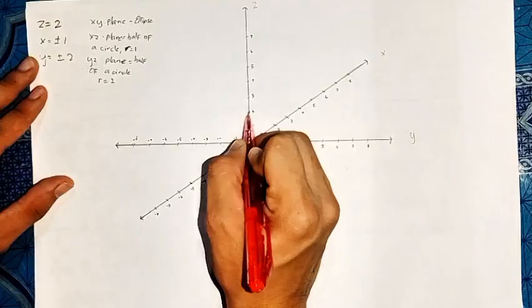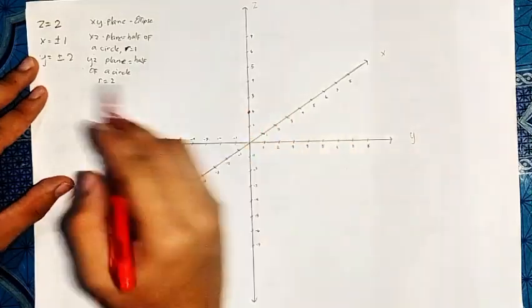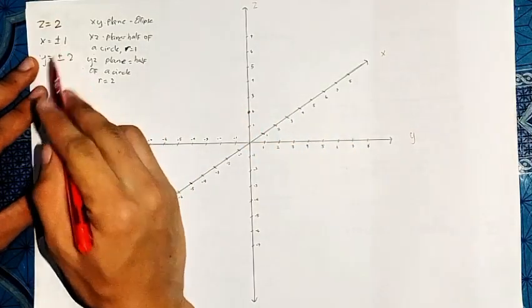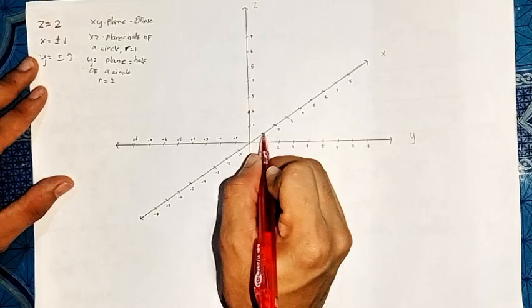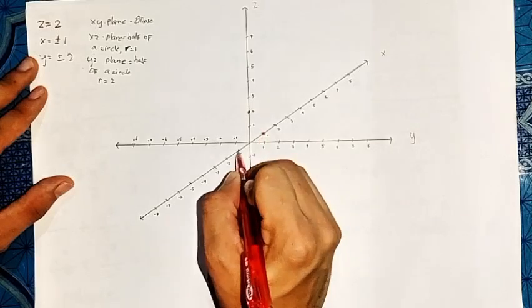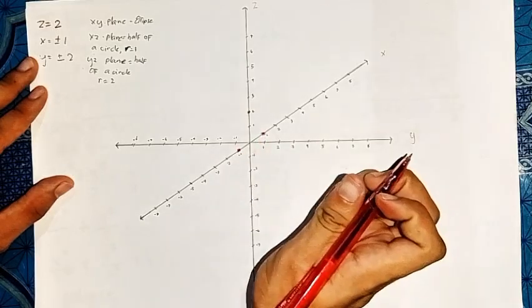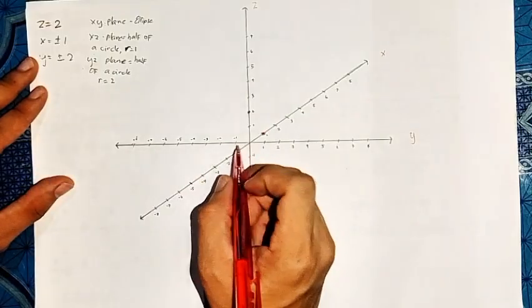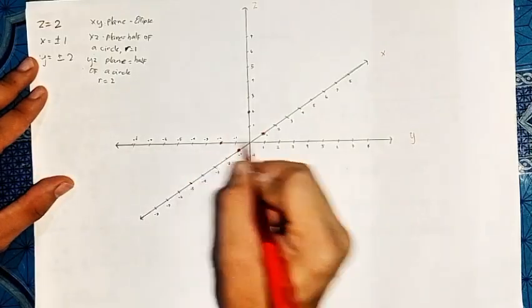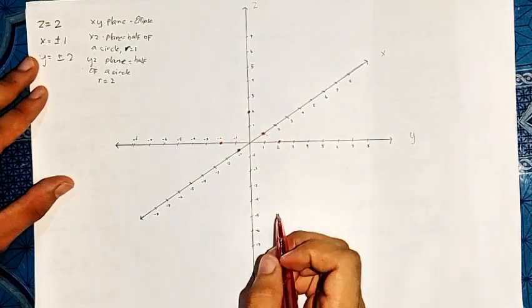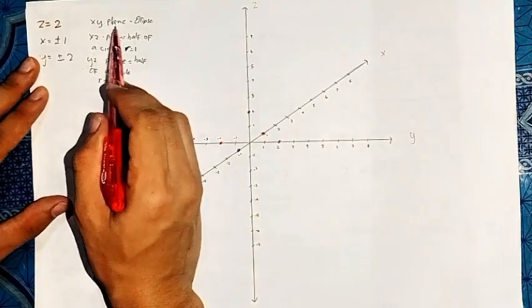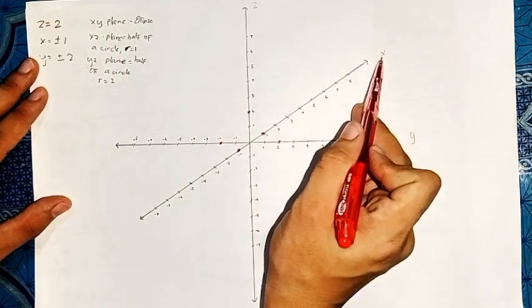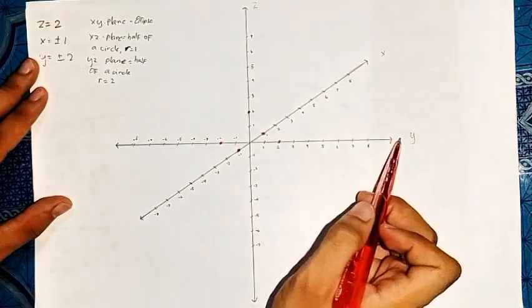Next, we have x is equal to positive and negative 1. So this is the 1, and this is the negative 1. Next is the y. This is the y. We have positive and negative 2. So negative 2 and positive 2. Now, in the xy plane, this is the x and this is the y.